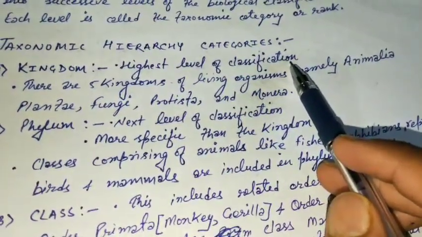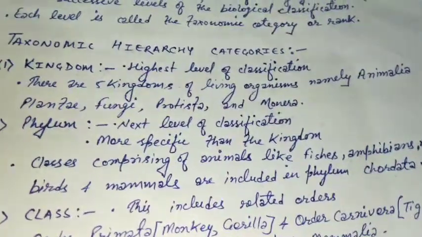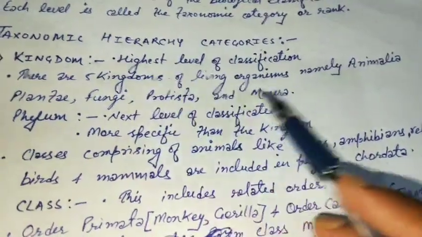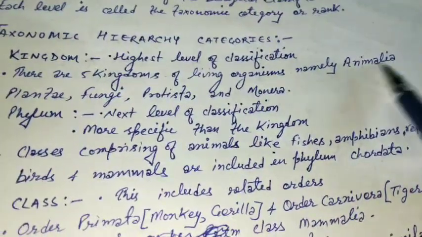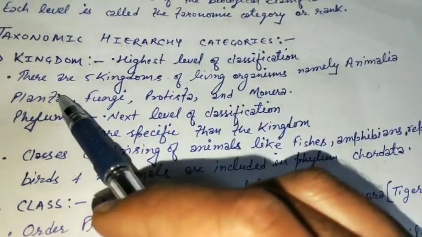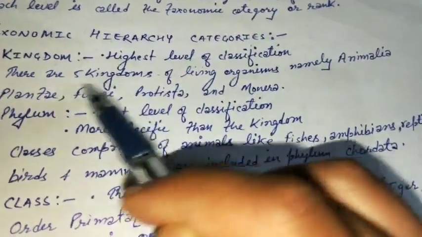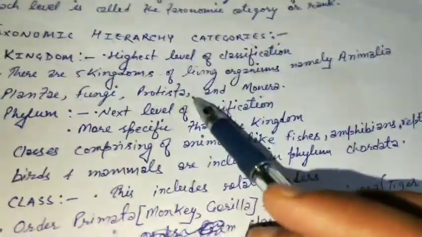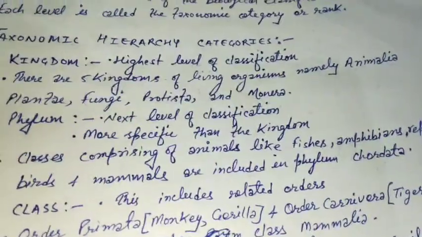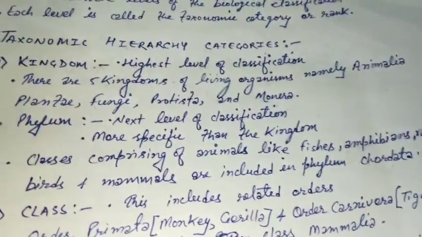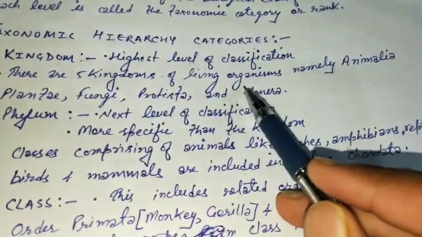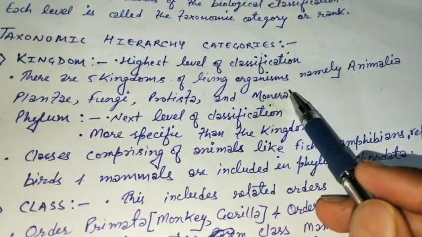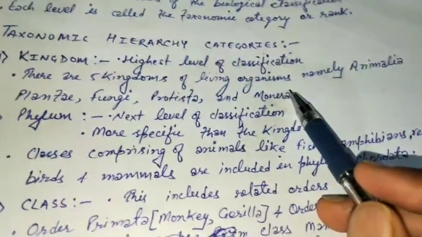R.H. Whittaker gave a 5-kingdom system in which there are 5 kingdoms of living organisms, namely Animalia, which includes all the animals; Plantae, which includes all the plants; the fungal kingdom, Fungi, which includes all the fungi; the Protista, which includes all the unicellular eukaryotes; and the Monera, which includes the prokaryotes. Means Monera includes the prokaryotes. Prokaryotes means bacteria and blue-green algae.